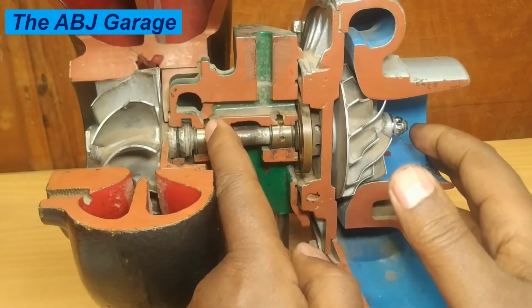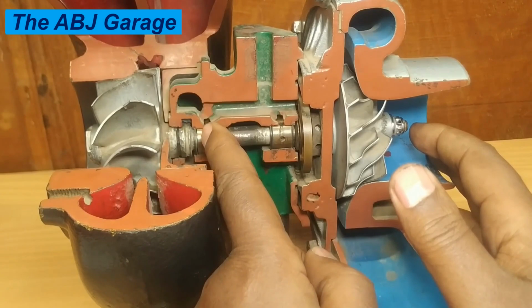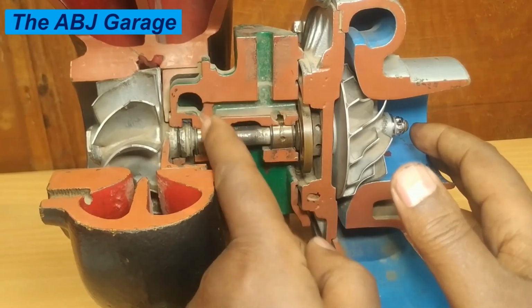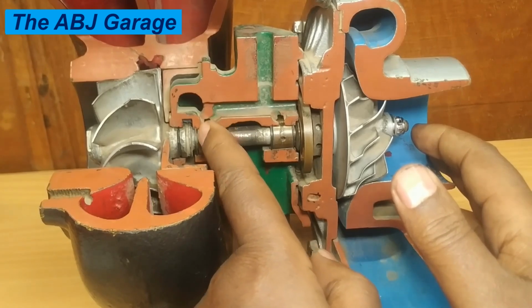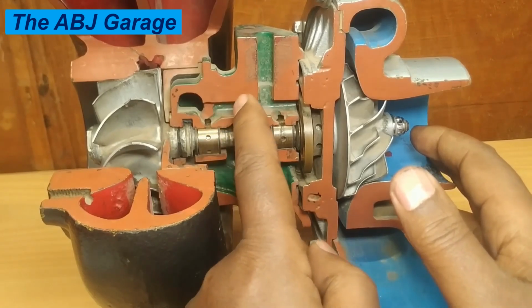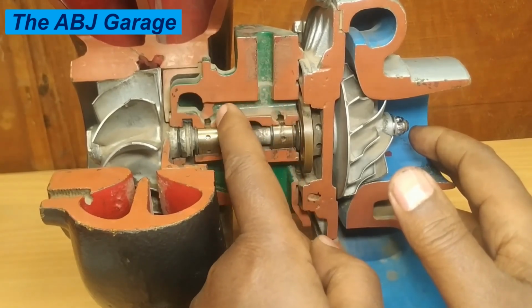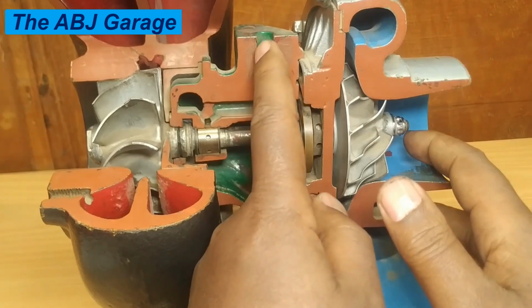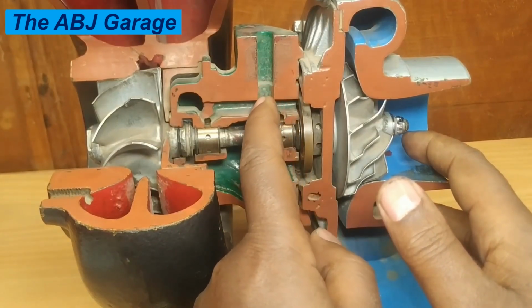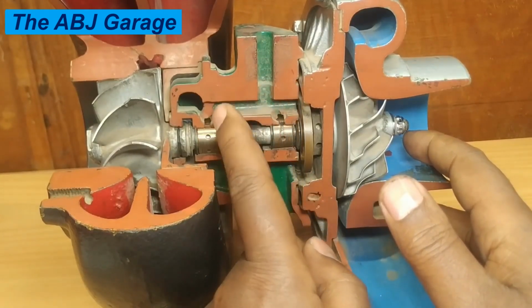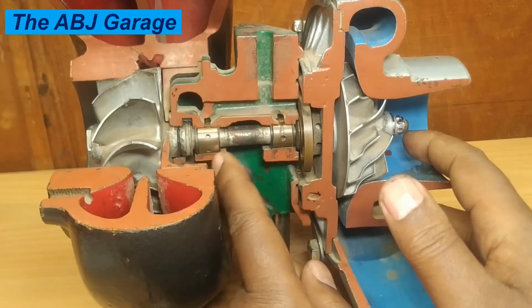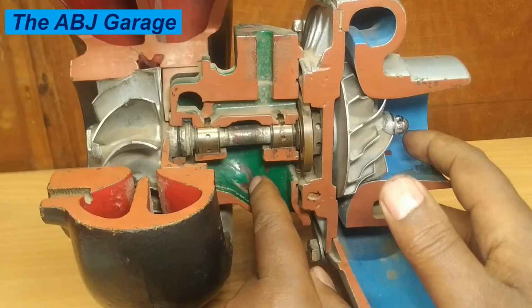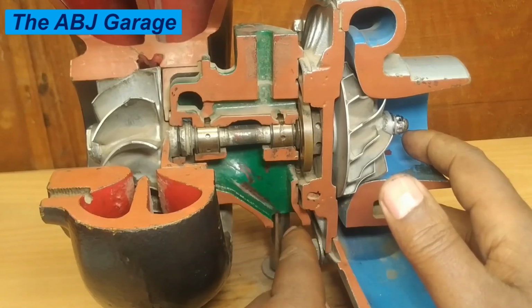Now the oil not only lubricates but also cools the turbocharger, otherwise the bearings will overheat and fail immediately. That is why abundant oil flow is very crucial for a perfect turbocharger operation. So oil in massive quantity will be supplied to the turbocharger. Once it has finished lubricating and cooling all this, it will seep back to the oil pan through this passage.